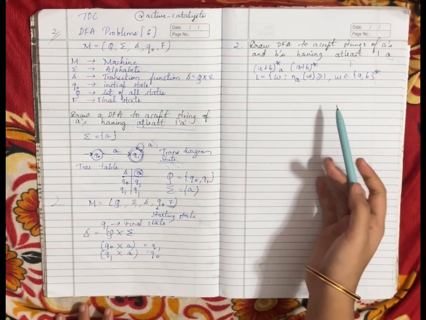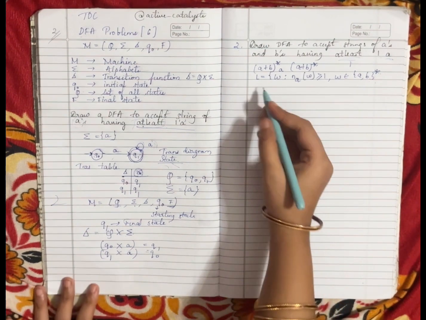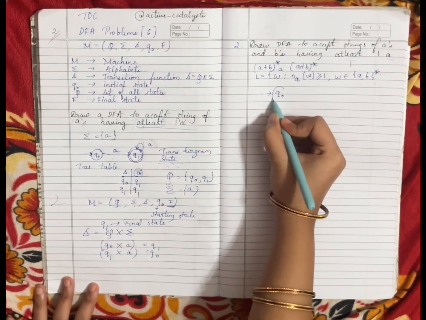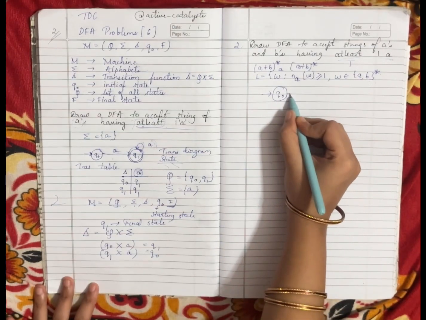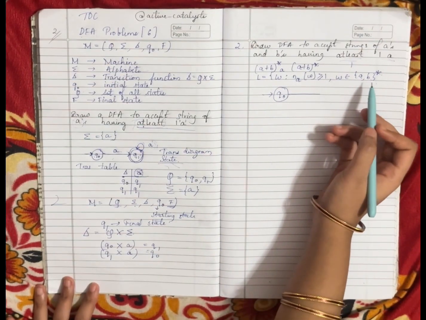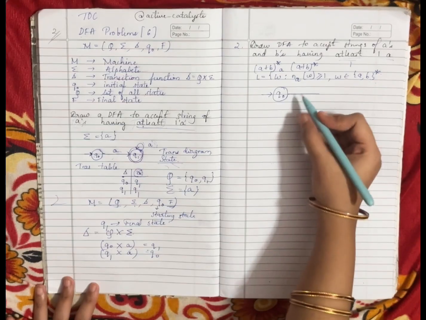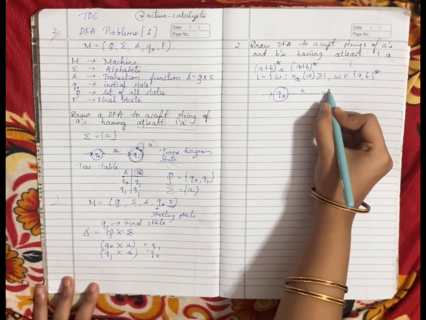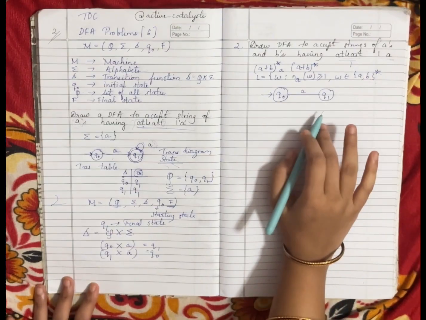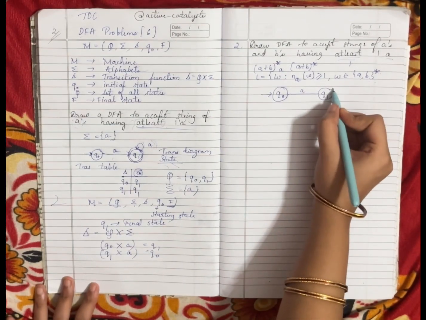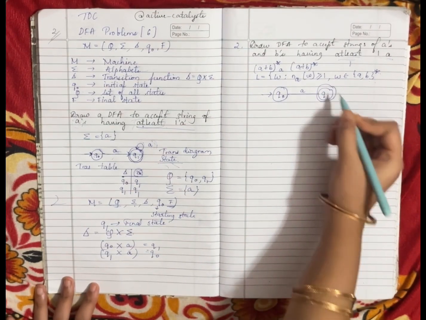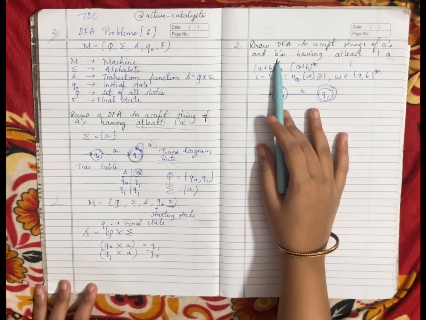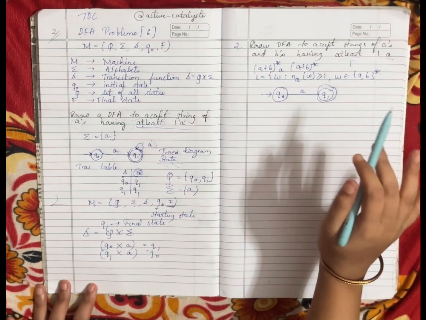Now let us try to draw the transition diagram. Let me start with the Q0 state. They have told that at least one A must be there, so first let me take A only. So I'm taking A here. This is the only condition they have given, so I can write the final state. Now let us think of B. Did they give any condition for B? No, right? B can be in any number.